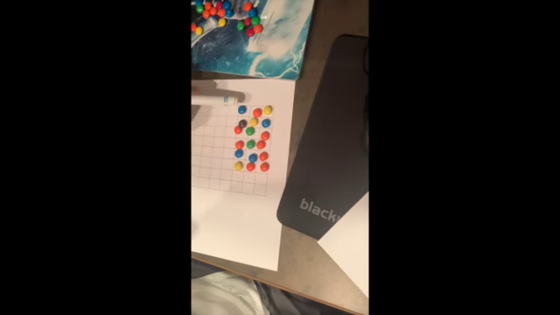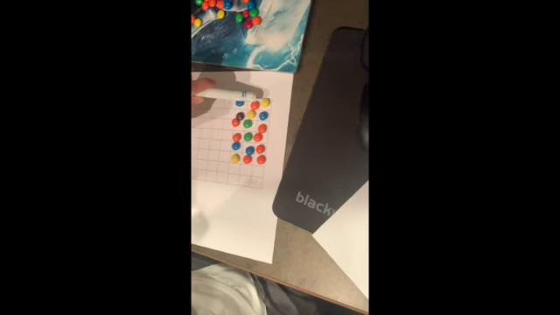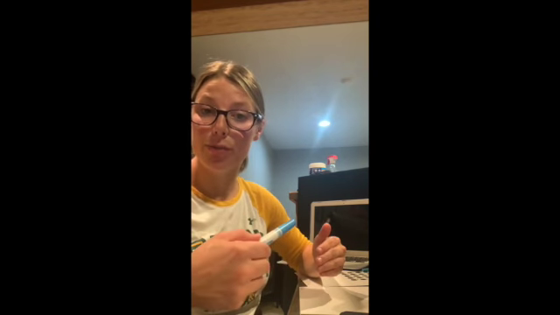So here is my array. We have 3 in every group, and we have 6 groups. And if you counted the M&Ms one by one, you would see that you have 18 M&Ms laid out on your array, because 6 times 3, 6 groups of 3 M&Ms equals 18 M&Ms, right?